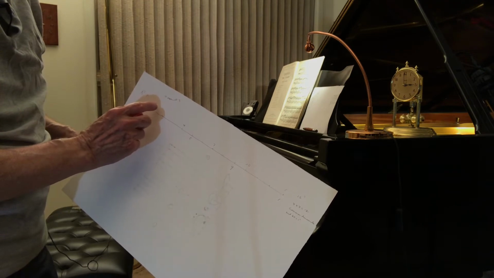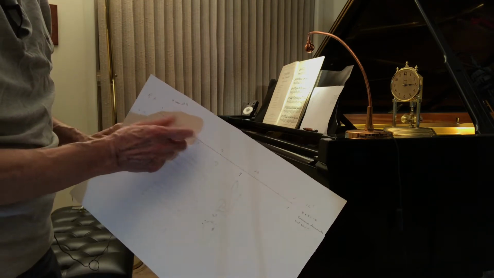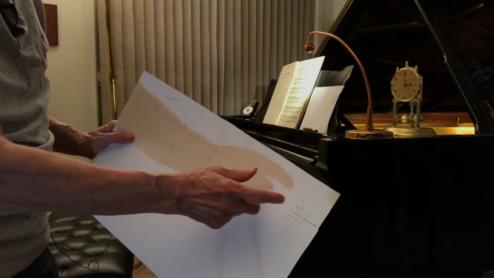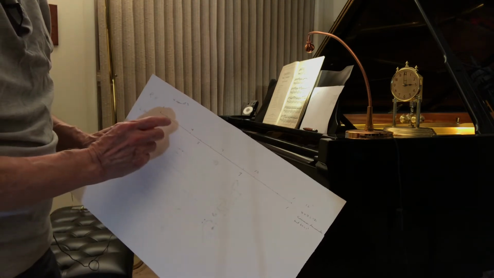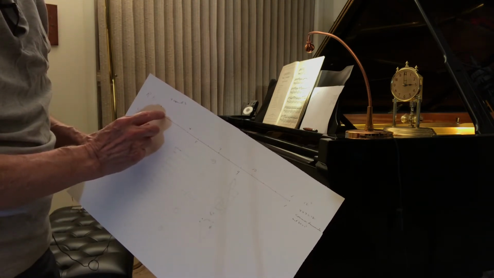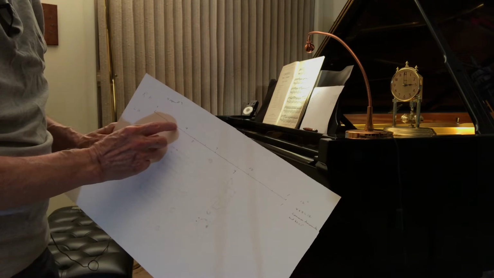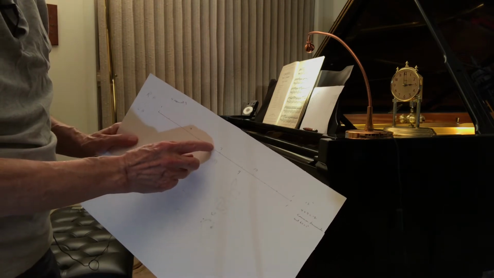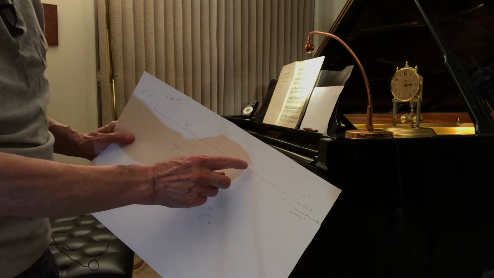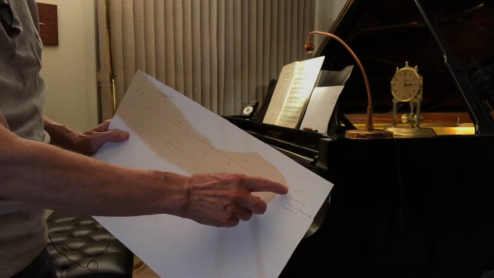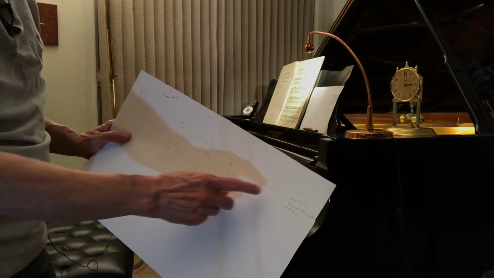4 goes into 12 3 times, so you got 3 parts for each of the 4 notes in the right hand. And that's 3 inches, so you're going to have tick, hold, hold, tick, hold, hold, tick, hold, hold, tick, hold, hold, tick. That's how fast you're going to be going in the right.